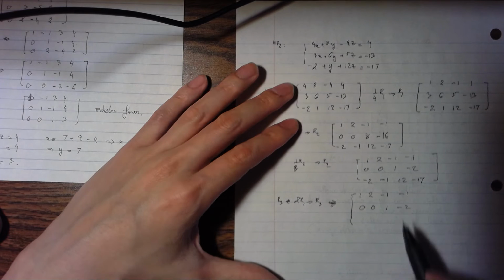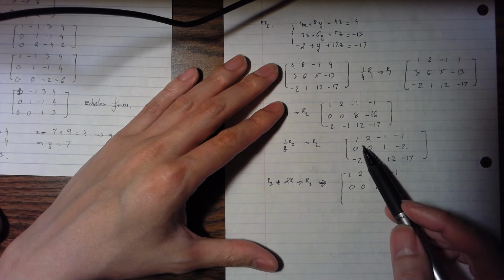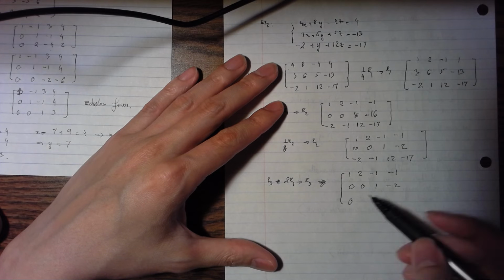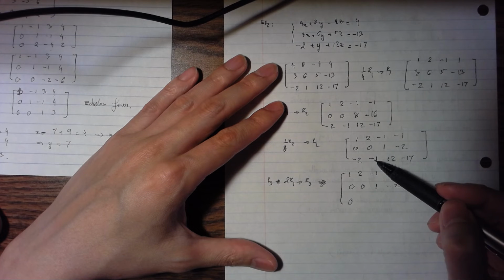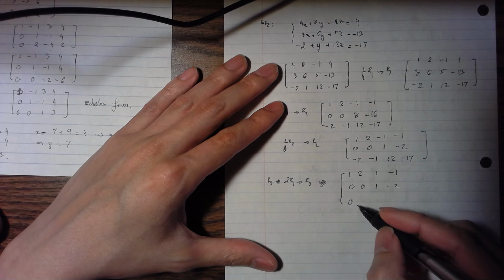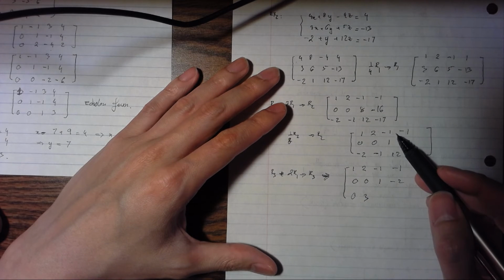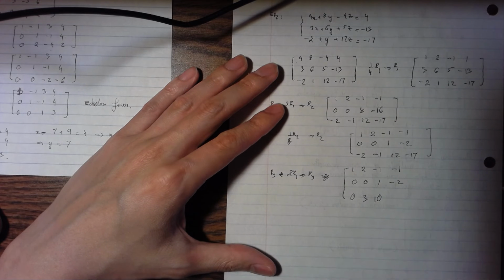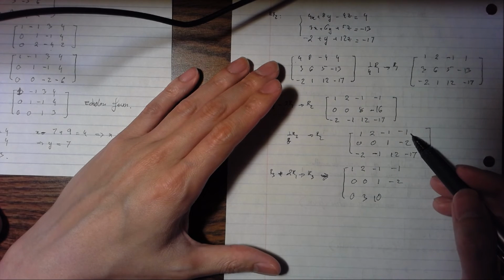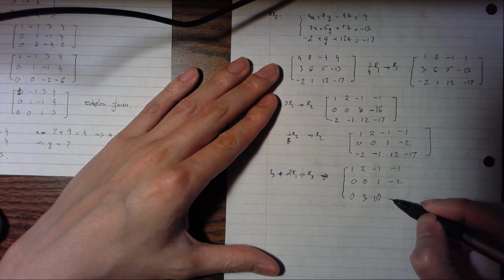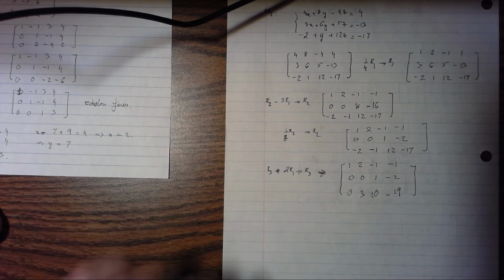So row 3 is 2, 0, negative 1, 2, and 2 plus 4 gives you 3, then 2 times negative 1 is negative 2, which gives you 10, and 2 times negative 1 is negative 2, negative 7 minus 2 is negative 19. It's very easy to make a mistake.